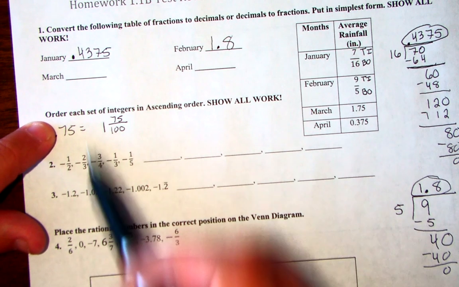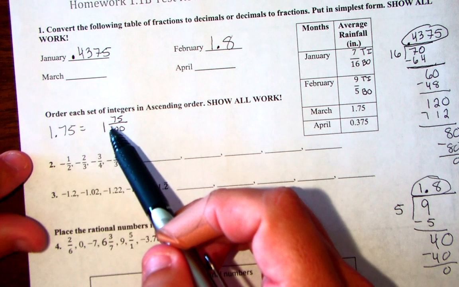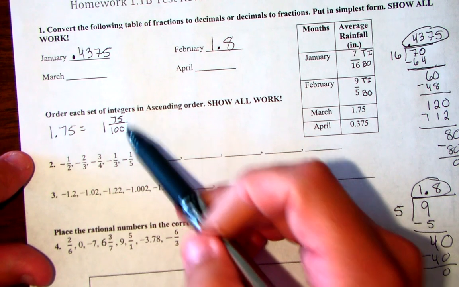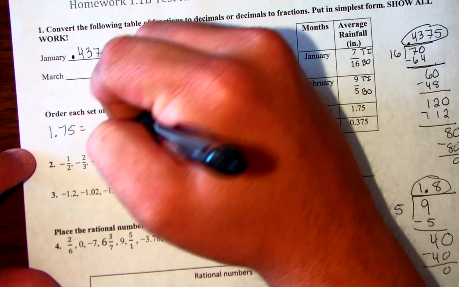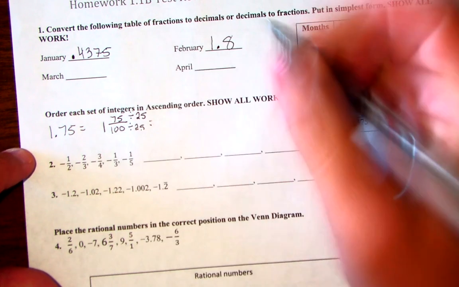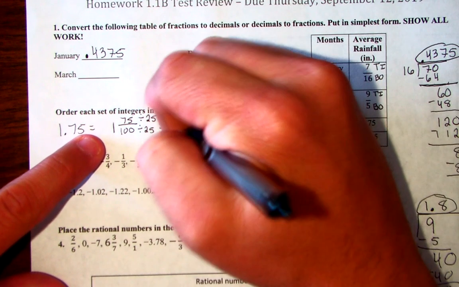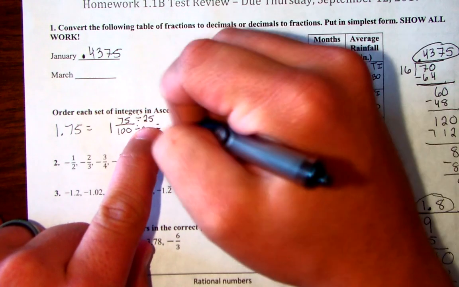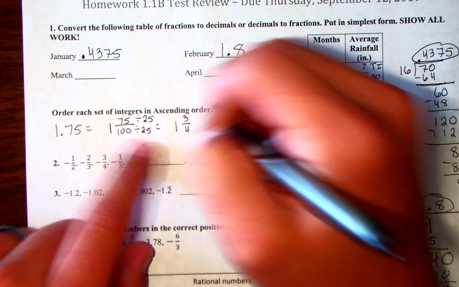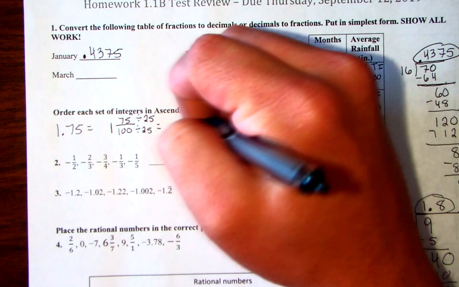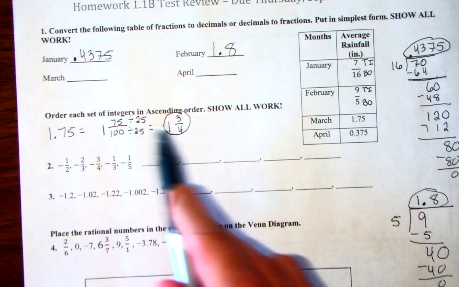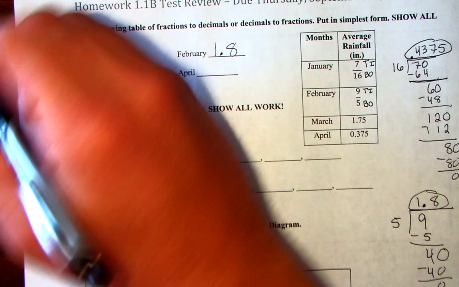Well, look at that. You just converted the decimal to a fraction. Now you just have to simplify it. What number goes into both 75 and 100 evenly? Well, that would be 25. So my whole number stays there. It takes 3/4 to give you 75 cents, and it takes 4/4 to give you $1. And there you go, there's your decimal to fraction, and your fraction is now simplified.